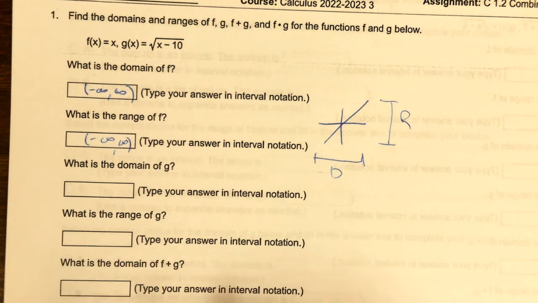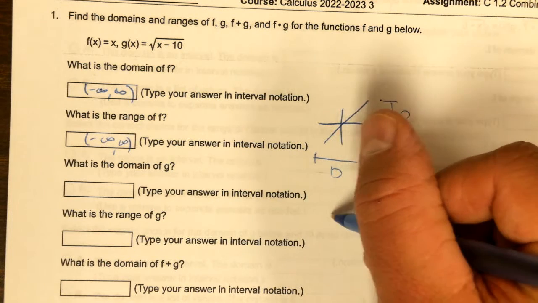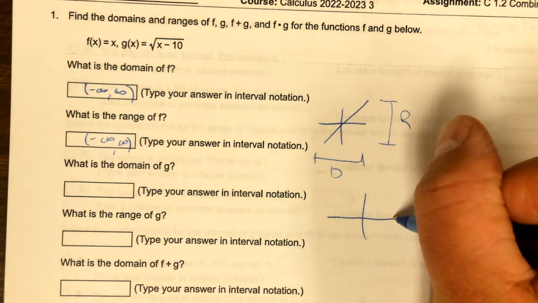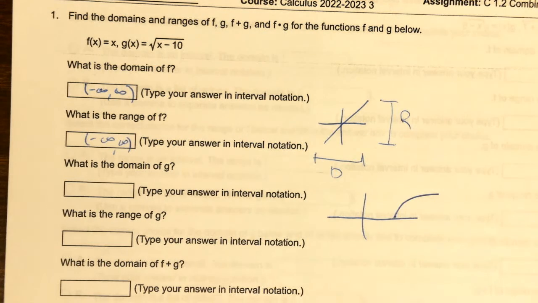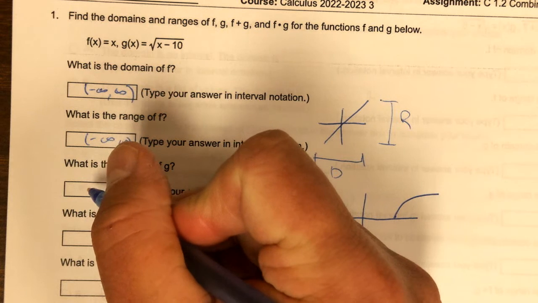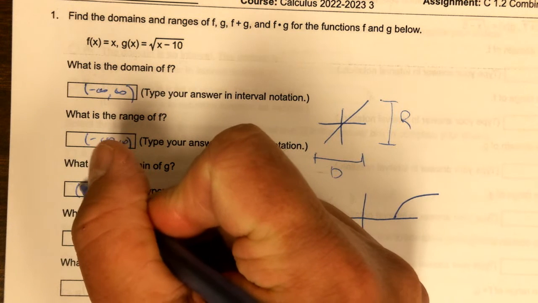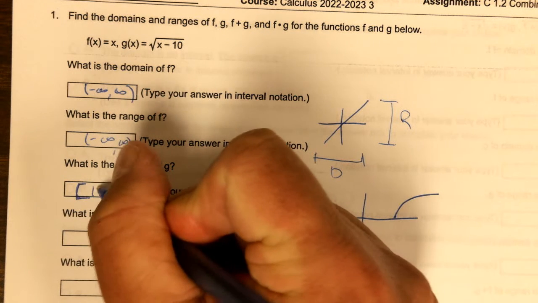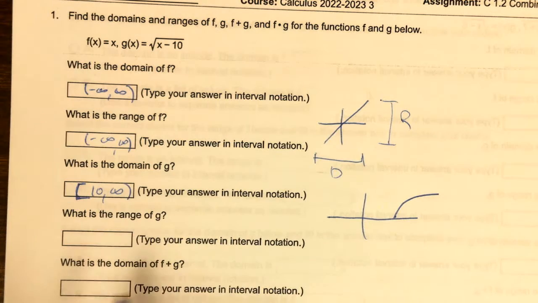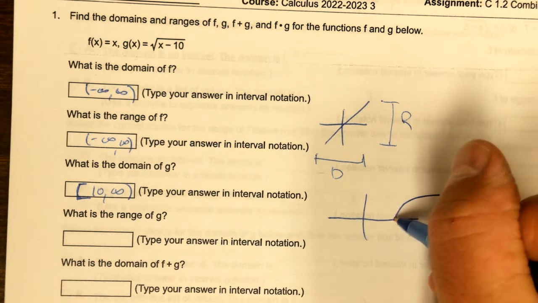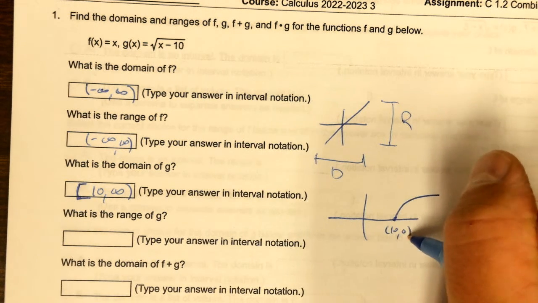Now the next one, you're going 10 units to the right, and then you're going like that. So your domain is with a bracket this time, and it's 10 to infinity. The reason it's a bracket is because this little point is 10, 0.